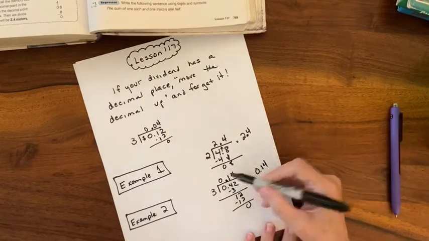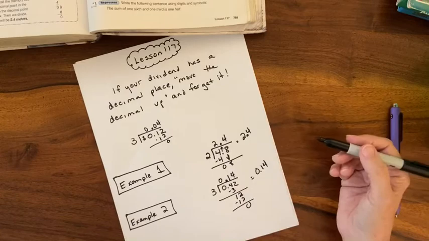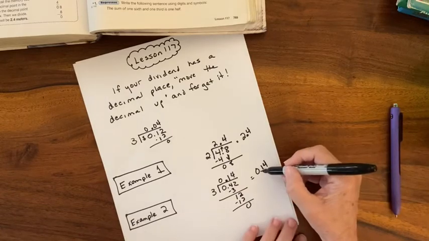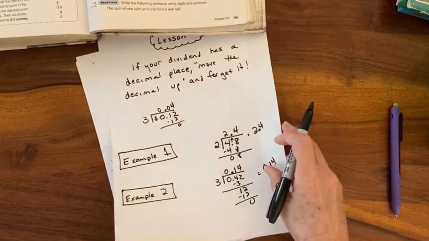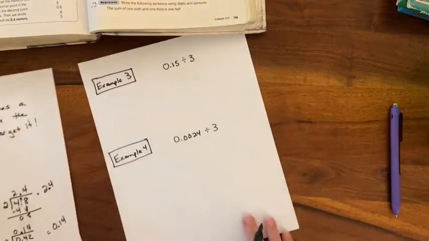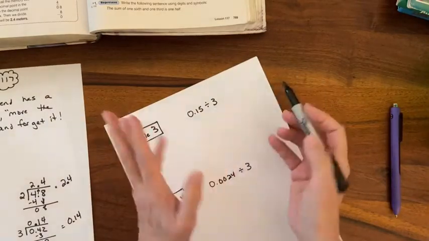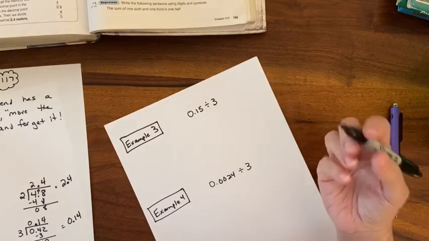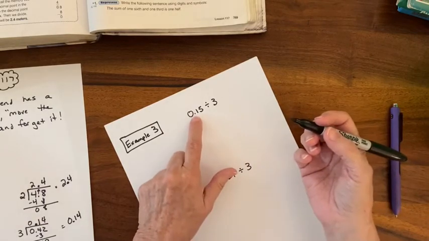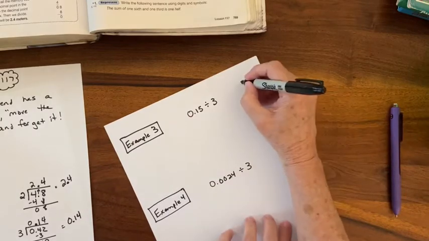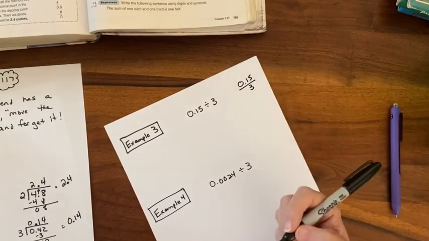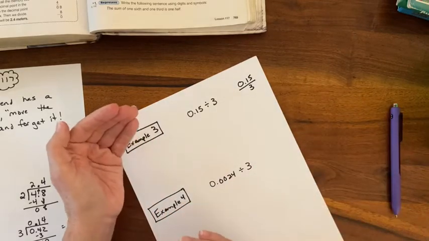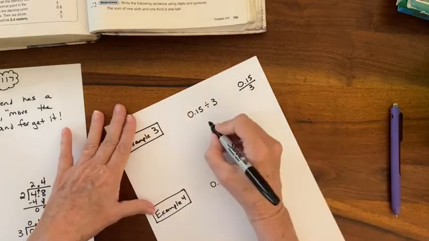So see how I move it up and then just pretend like it's a regular division problem? But I have to remember to put it back in there when I get my answer, okay? All right, let's do example 3 and 4. Okay, so which one goes in the box? Which one is the dividend? First number, and if I wrote it this way, the top number would go in the box. So it's either the first number or the top number always goes in the box.